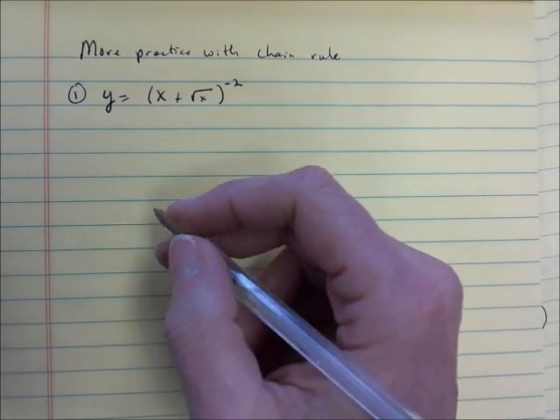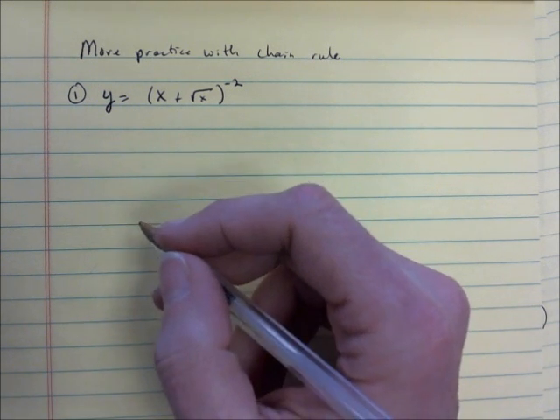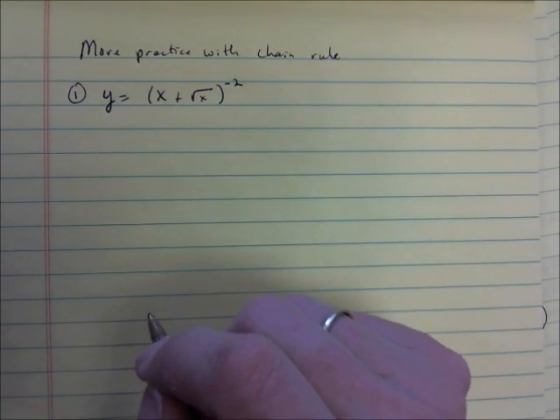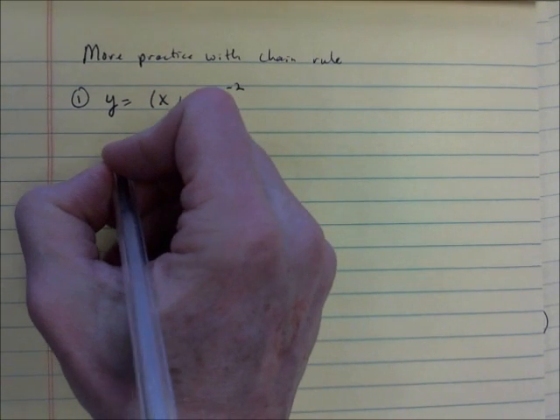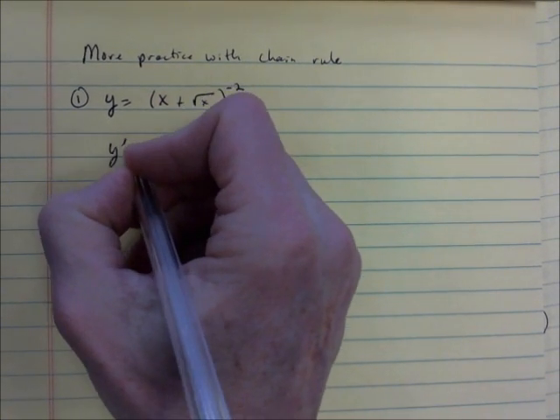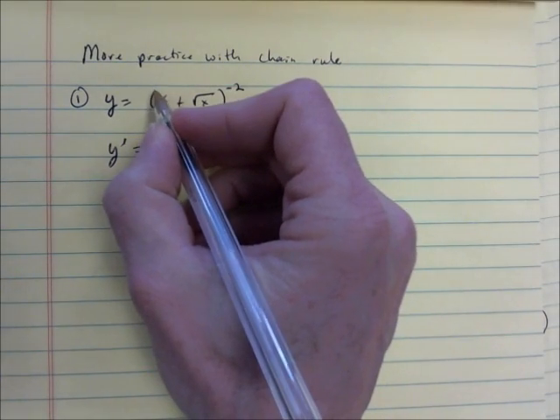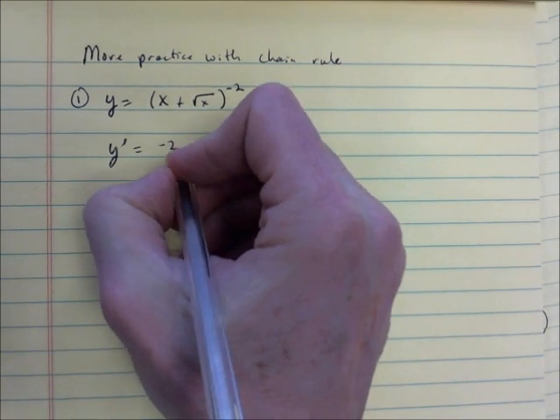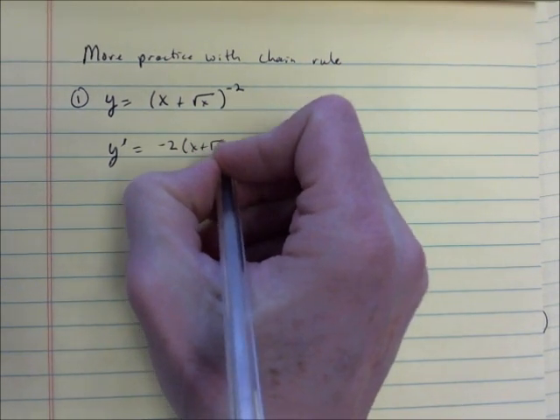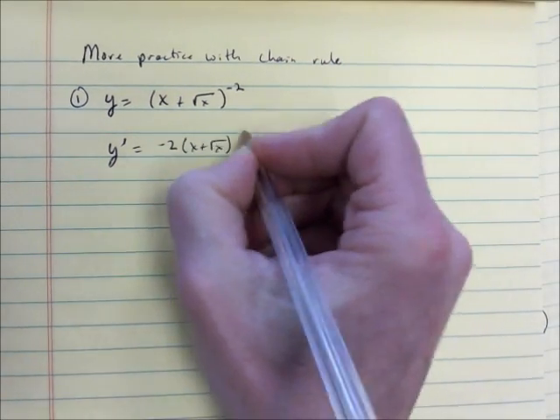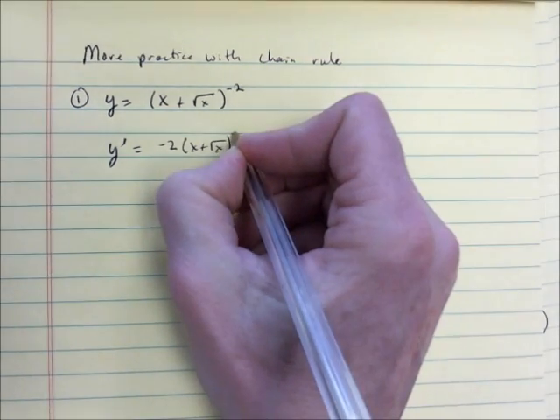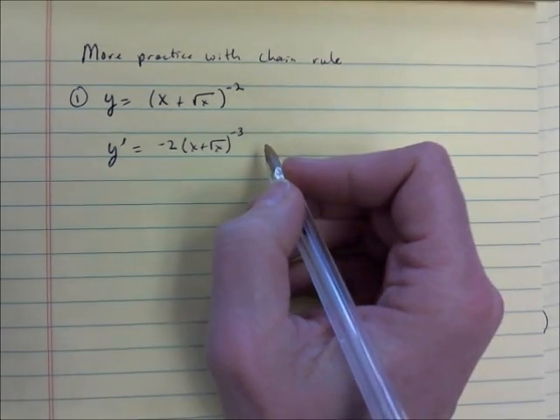So you should shut the video off and try this on your own and see what you get. See if you get what I get. So using the chain rule, you're going to bring the -2 down front and keep that x plus the square root of x exactly the same, and then subtract 1, and you get times to the -3rd power.